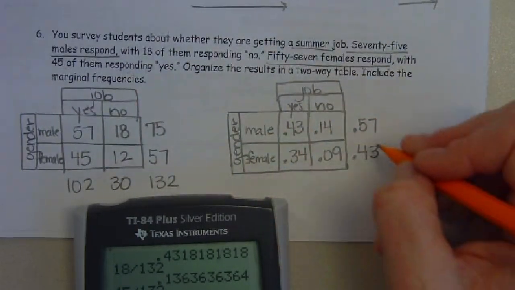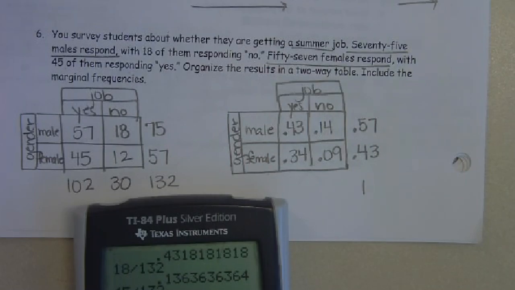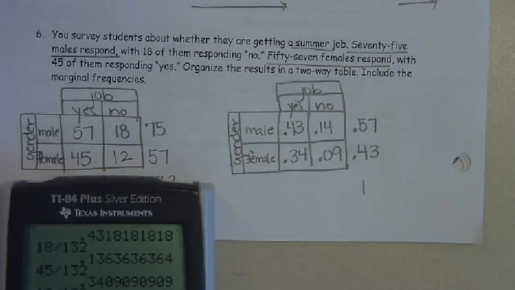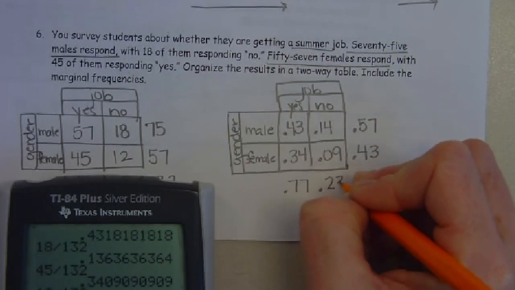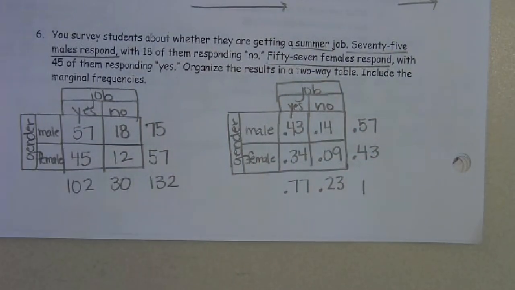And I know I'm right so far because those add to be the number 1. I'm then going to add those two together and get 0.77. Add those two together, get 0.23, and those also add to 1. All right, if you flip your page back, the last thing we're going to do is answer questions.